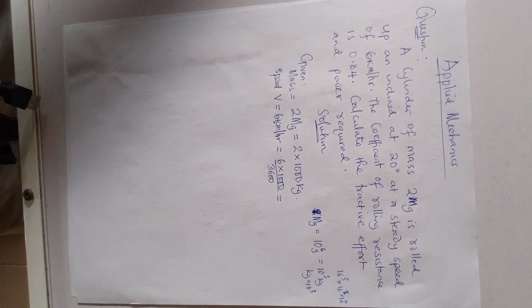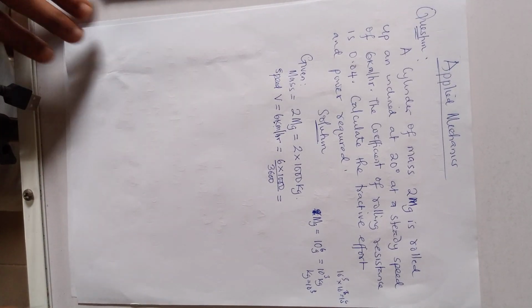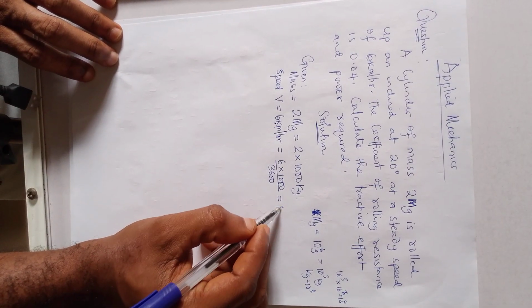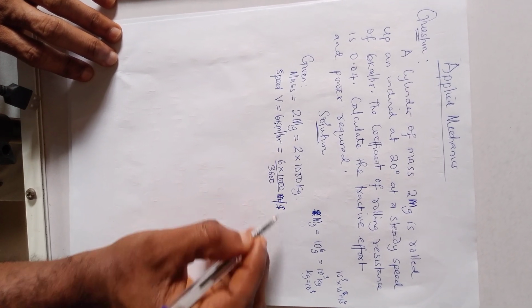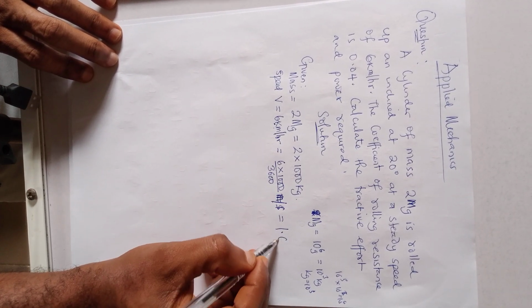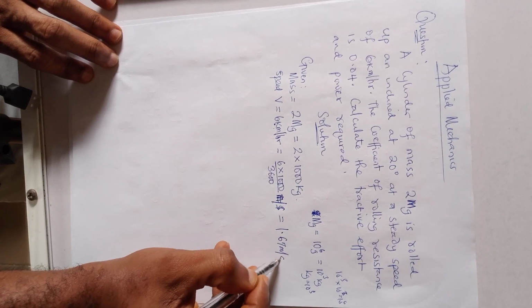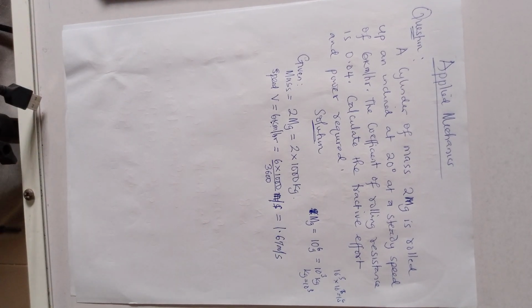If we punch a calculator, this will give us 1.67 meter per second.